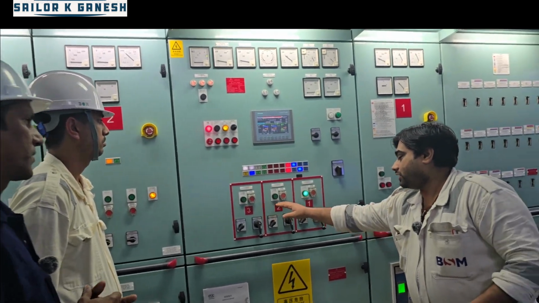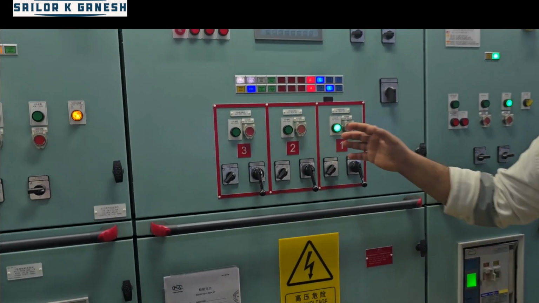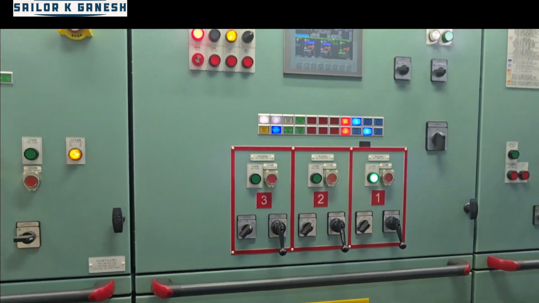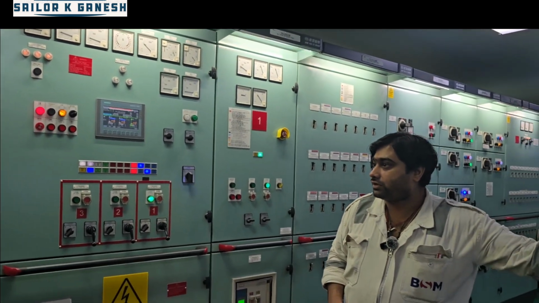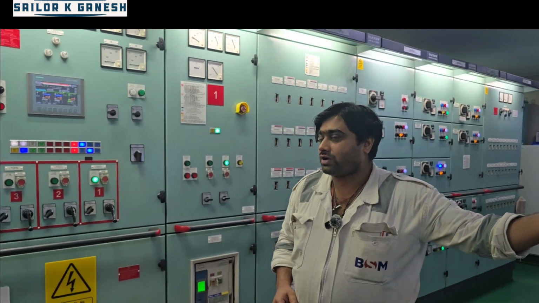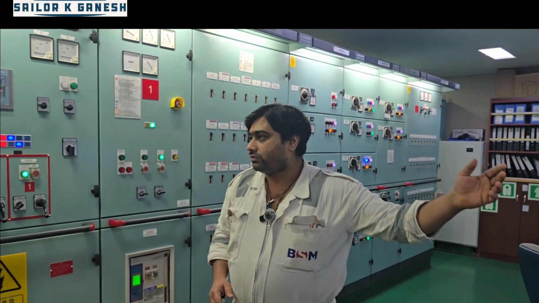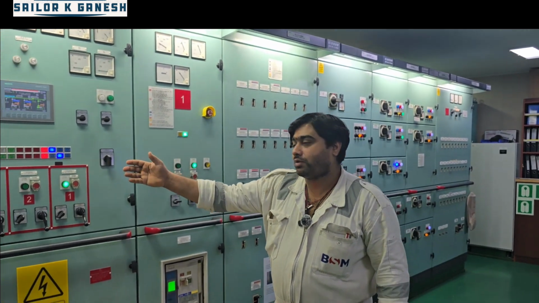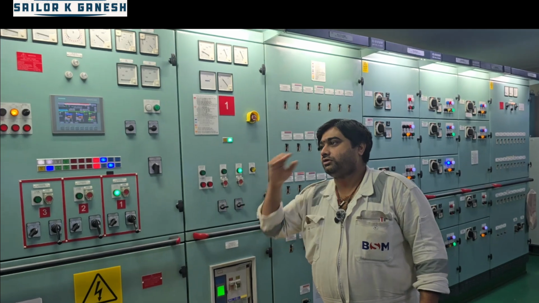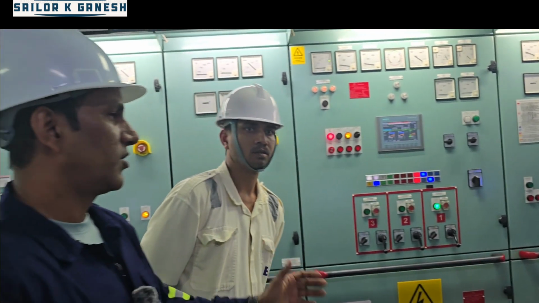So if you run all 3 generators and still you are falling short of power, we still have a diesel power pack for running the cargo machineries, for the cargo consumers, for cargo pumps. We have the diesel power pack if you fall short of power from the 3 generators also.